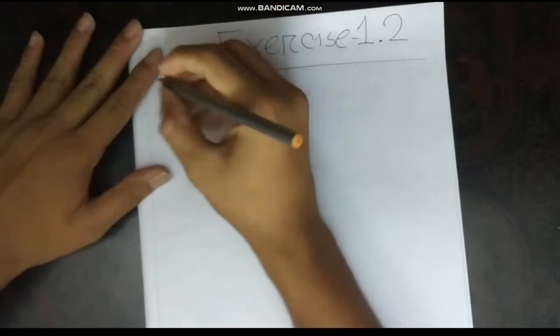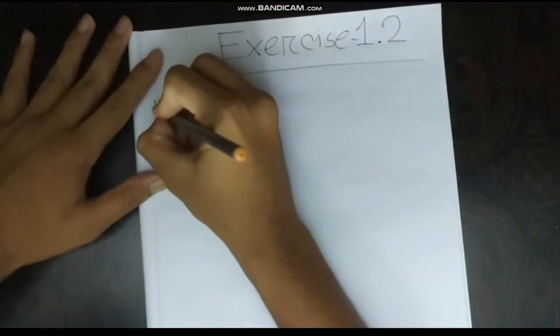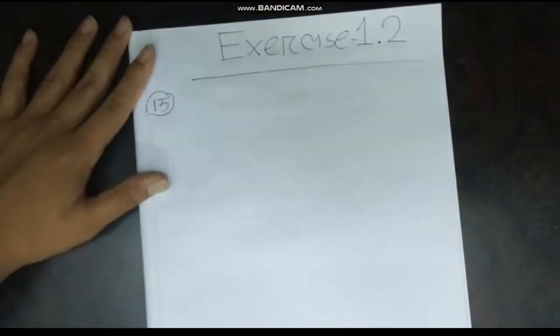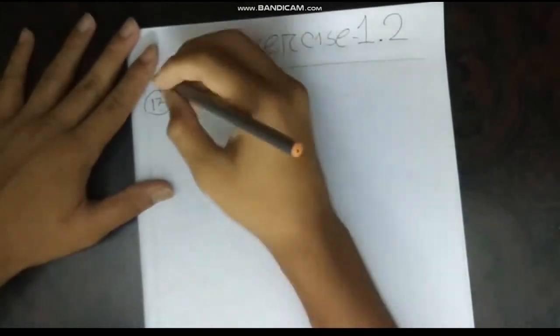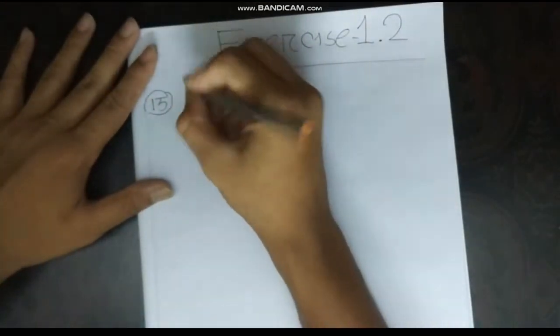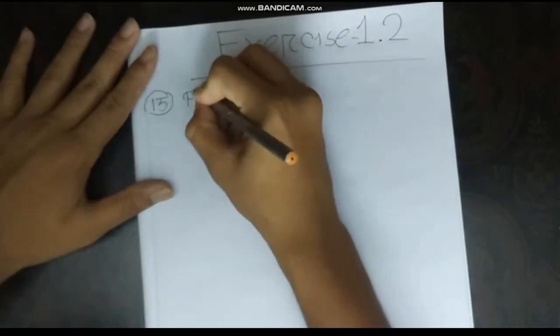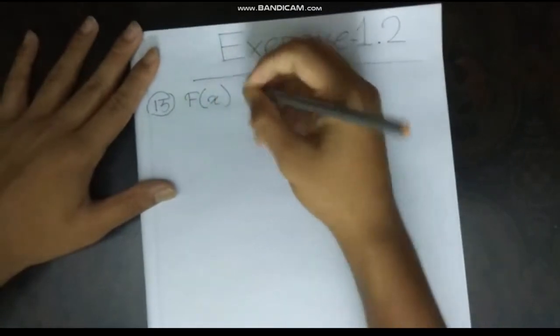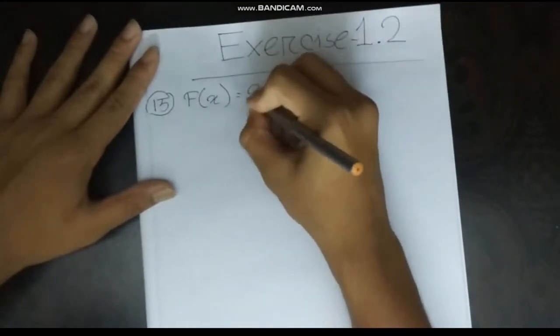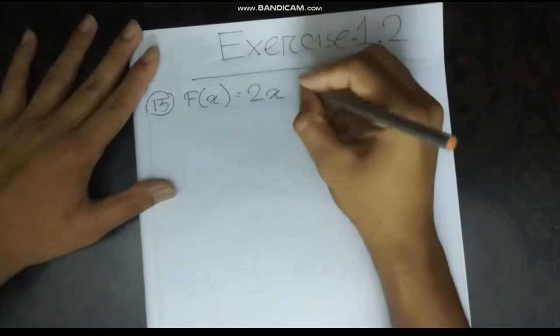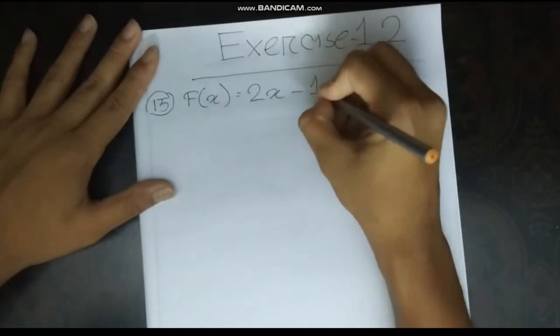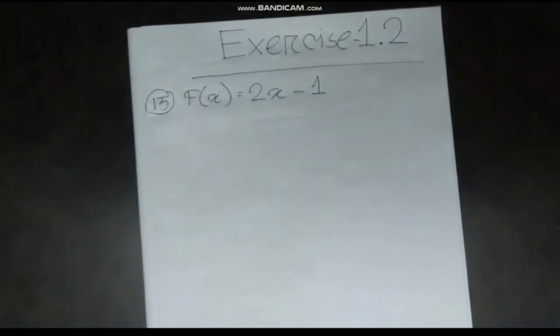Okay, now the number 15. The question gives us a function, f of x is equal to 2x minus 1.